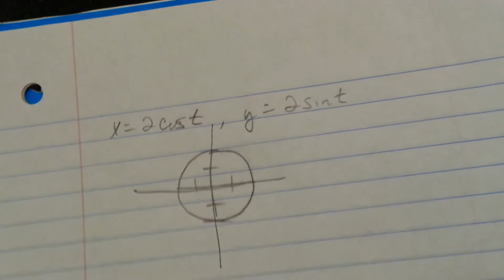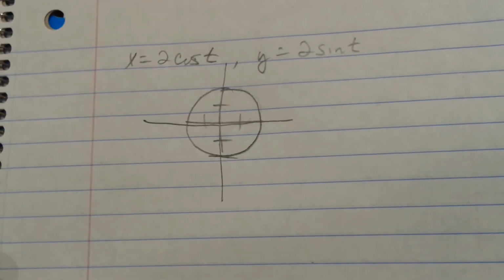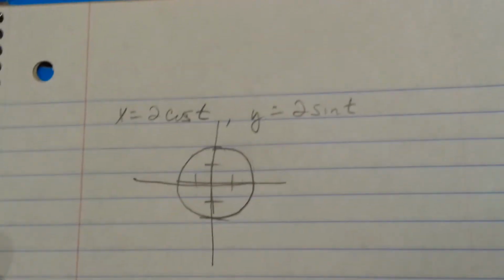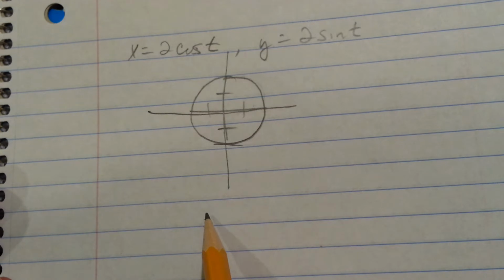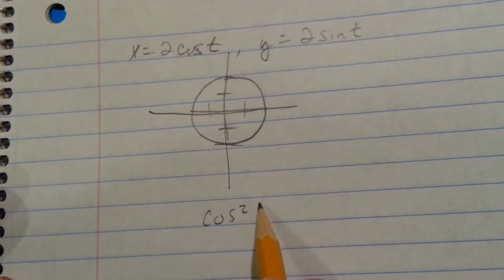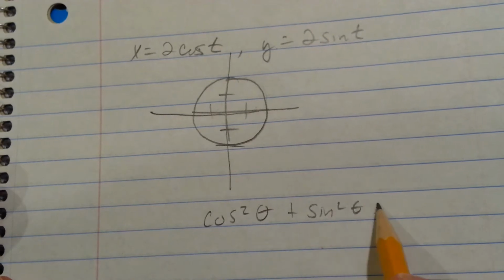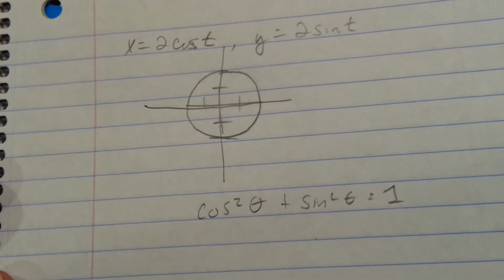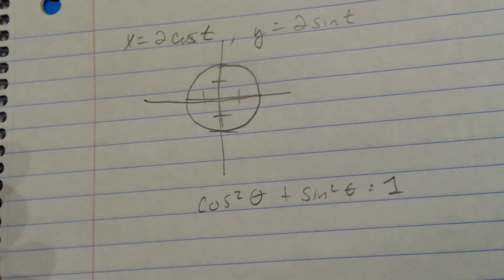Okay? So we know with the equation, we want to get rid of the t and get it back into y equals. It's called eliminating the parameter. So here's a trig identity. It's something you just need to know. Cosine squared of theta, or t, plus sine squared of theta equals 1. That's just a rule, an identity, or a theorem. Okay, and I call it an identity in trigonometry.